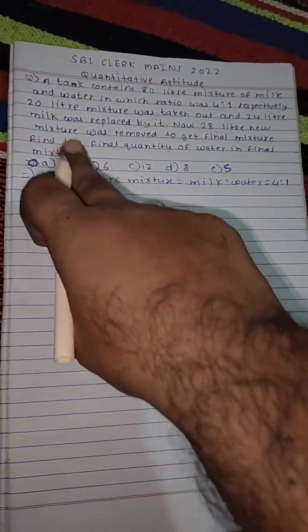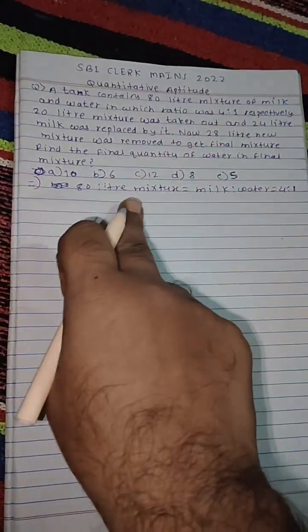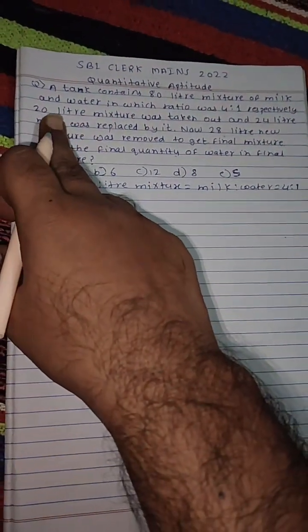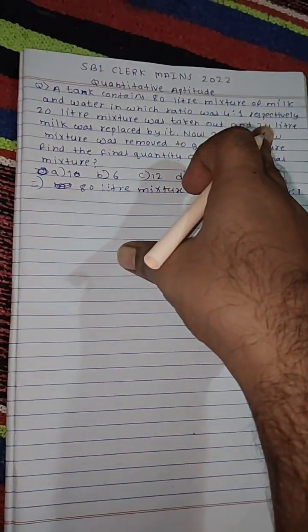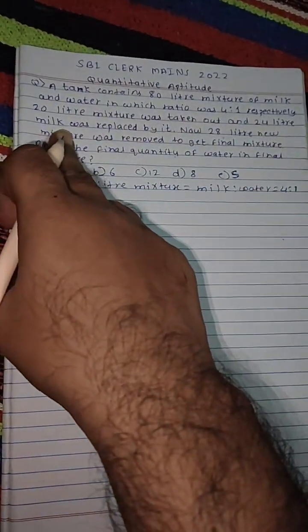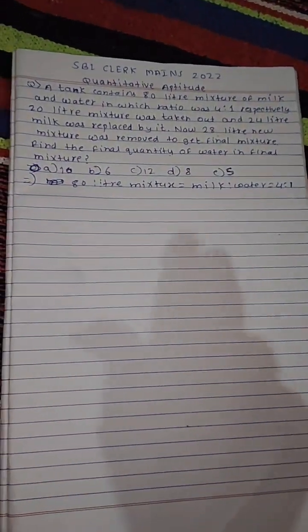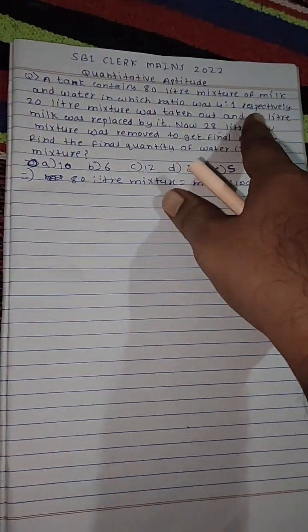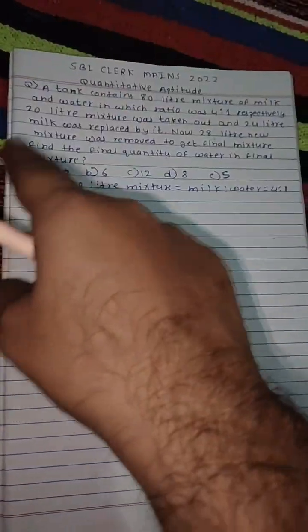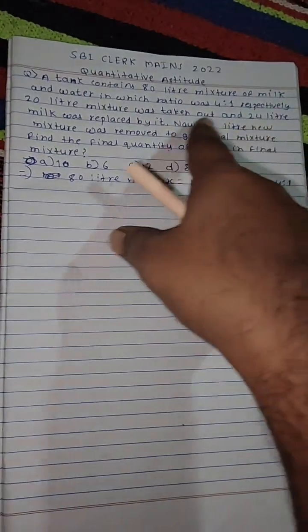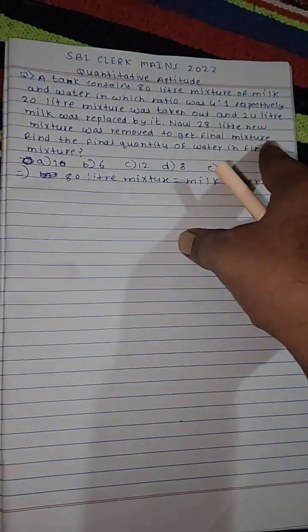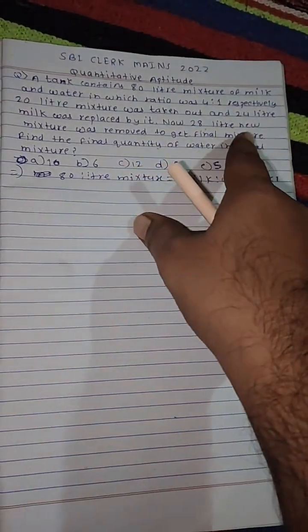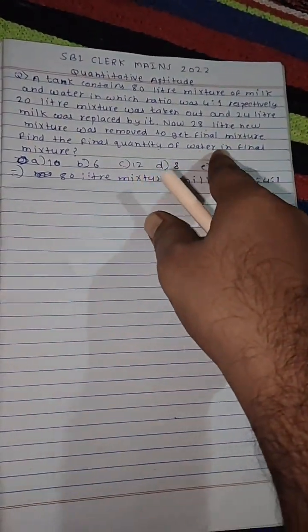After that, 20 liter mixture was taken out and 20 liter milk was replaced in it. So 20 liter mixture is taken out from this 80 liter, and after that 20 liter milk is added. Now again 28 liter mixture is removed to get the final mixture. We need to find the final quantity of water.